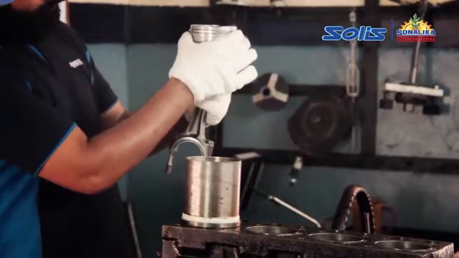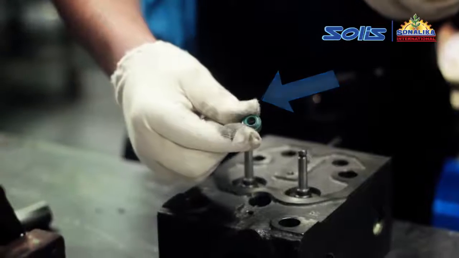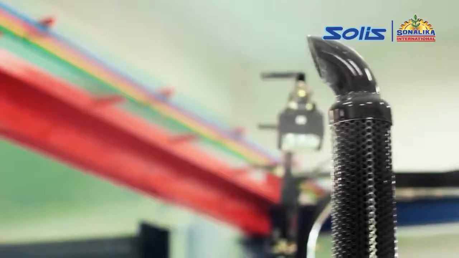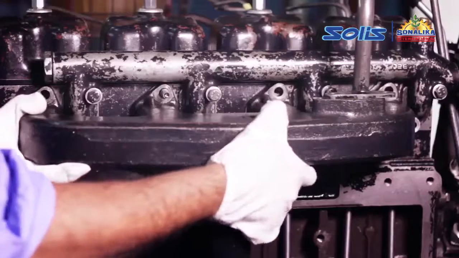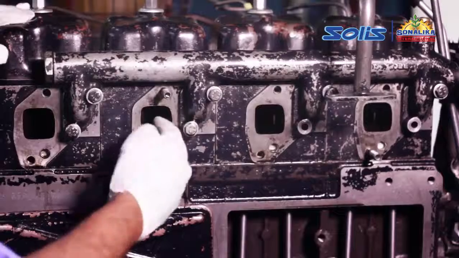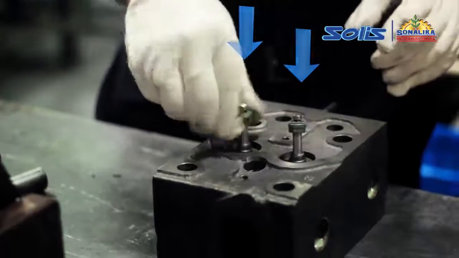Now further check the piston rings and liners. Check the valve stem oil seal. If it is leaking, there will be oil consumption and will emit white smoke. For checking the valve stem oil seal, remove the inlet and exhaust manifold. Check if the ports are wet. Replace the valve stem oil seal.